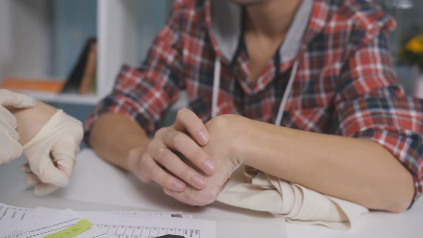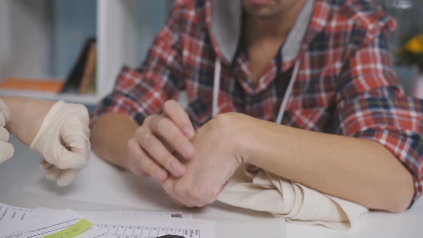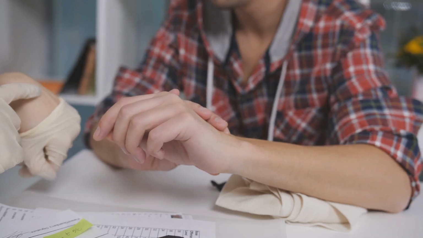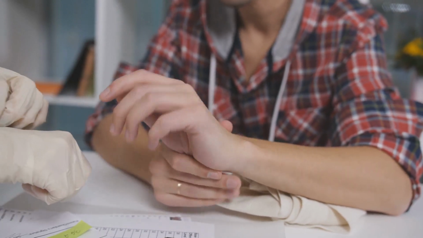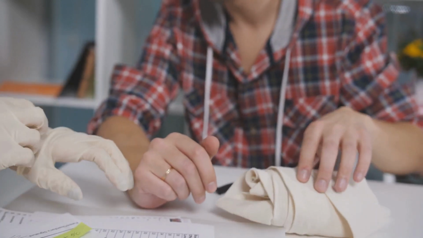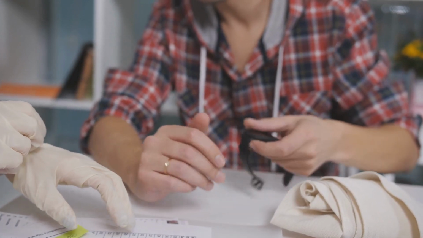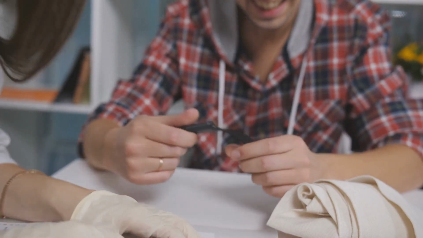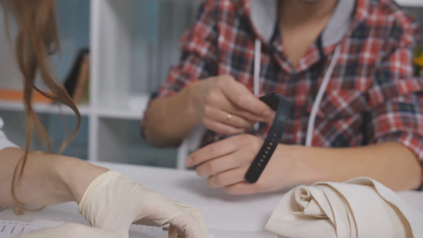Carpal tunnel syndrome, or CTS, occurs when the median nerve in the carpal tunnel is compressed. This compression can lead to symptoms such as numbness, tingling, and weakness in the hand and arm. Understanding the causes and risk factors is crucial for prevention and management.